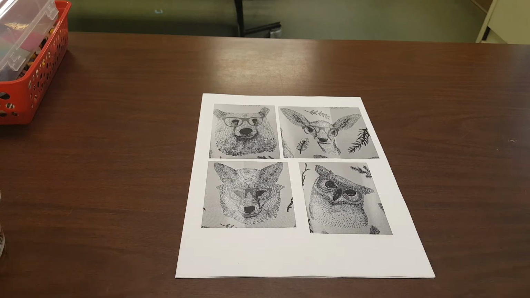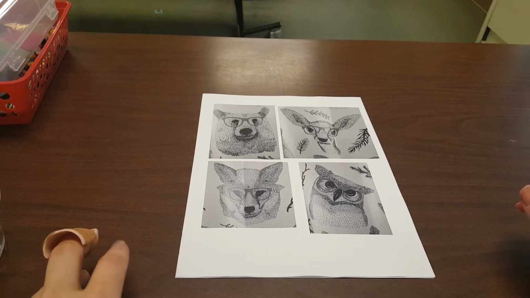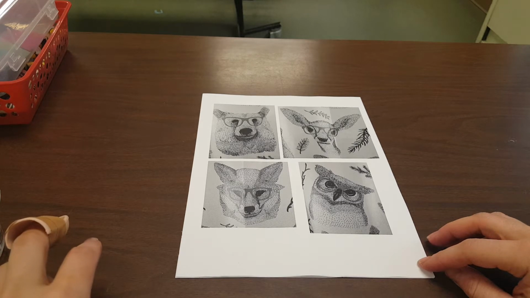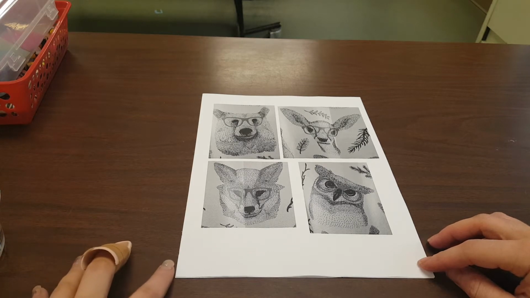Artists, today we are going to start a line project where we are going to use static line to create an animal. And we're going to have a little bit of fun with our animal because even though our animal is going to look realistic, we're going to give them a bit of a unique outfit or accessory, like a hipster sweater or some hipster glasses.